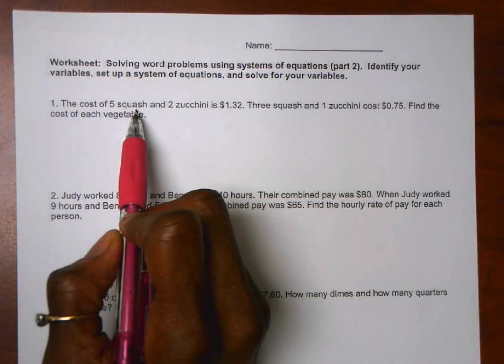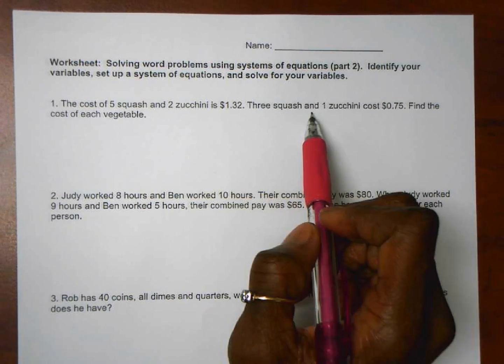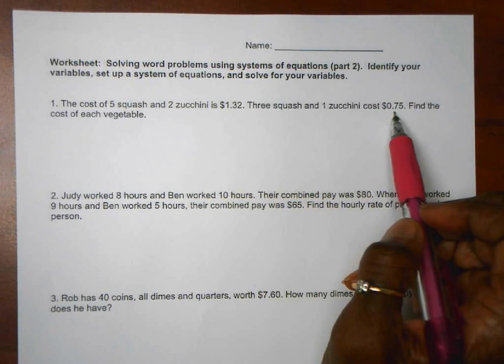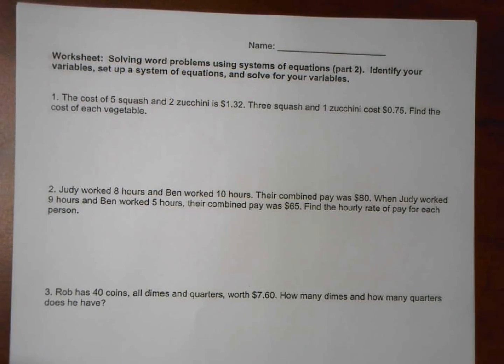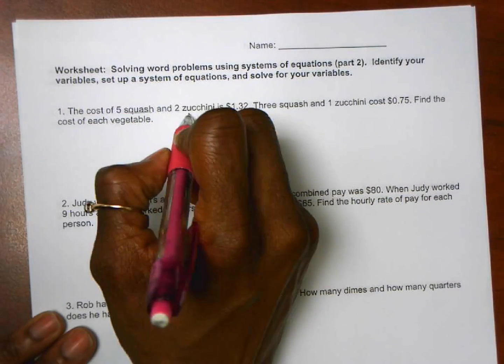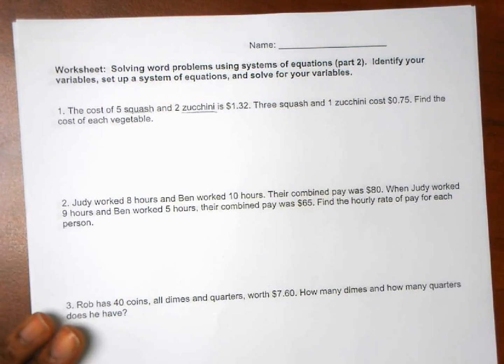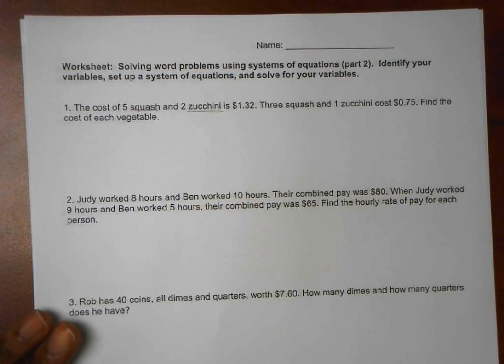So here's what's going to happen. The cost of 5 squash and 2 zucchini is $1.32. 3 squash and 1 zucchini cost 75 cents. Find the cost of each vegetable. So first thing you want to do is identify the two things that you're talking about. So we are talking about squash and we're talking about zucchini. Pick a variable. So I like to just go with whatever their first letter is.